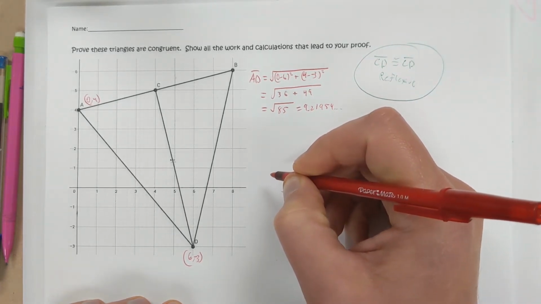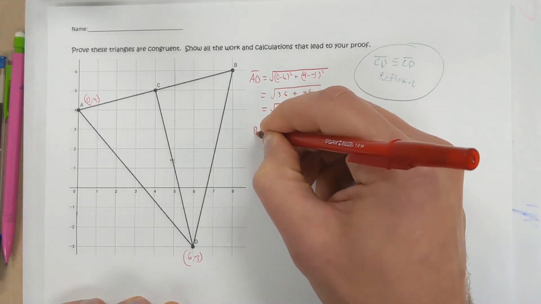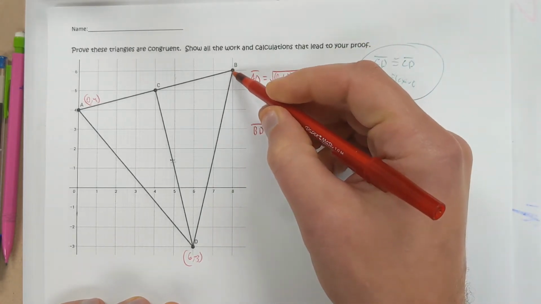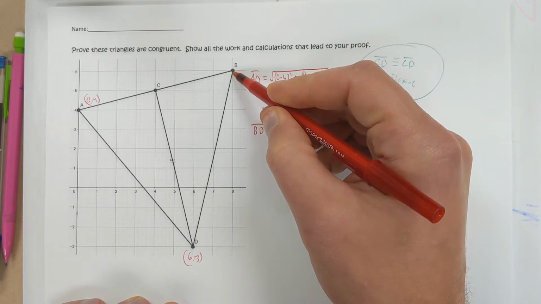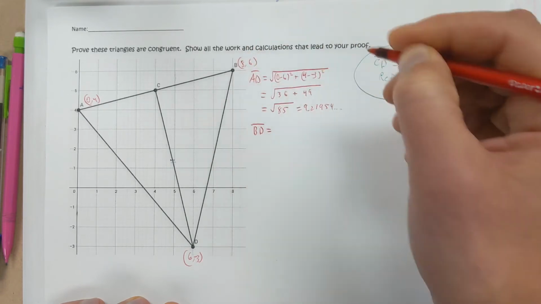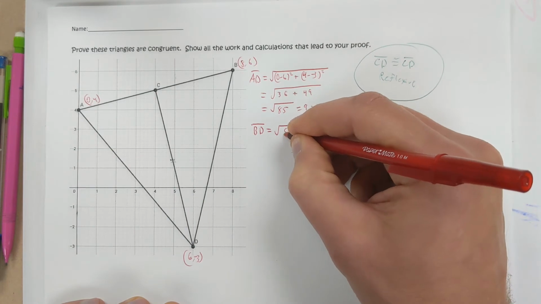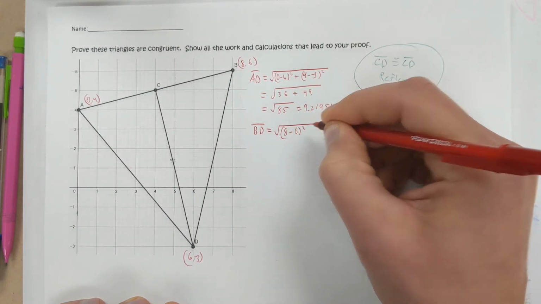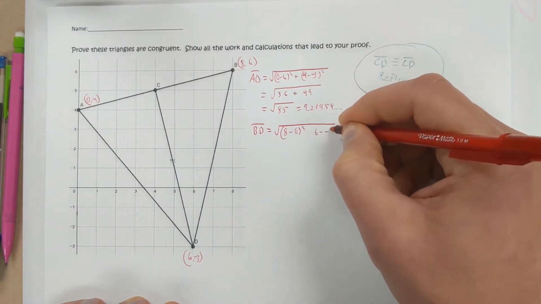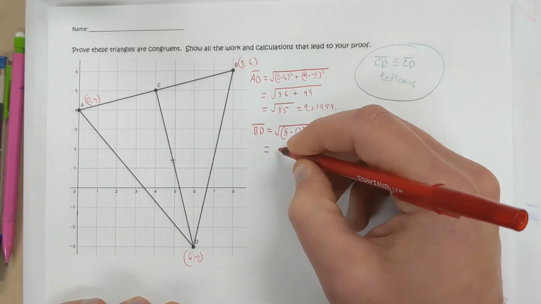I'm going to do the same thing for BD now. Let's see here. B is at (8, 6). So once again, we do the distance formula: x1 minus x2 squared, y1 minus y2 squared, and then add them and take the square root.